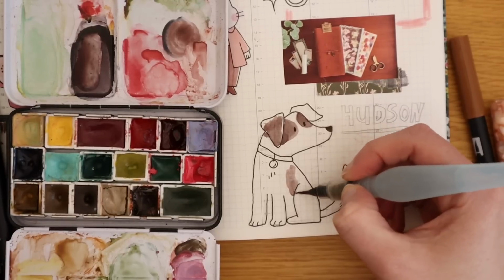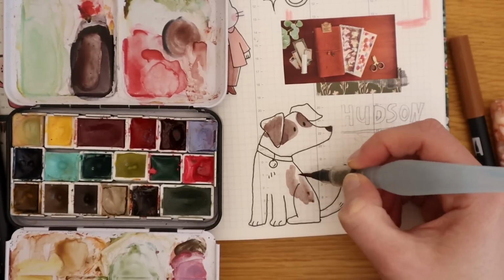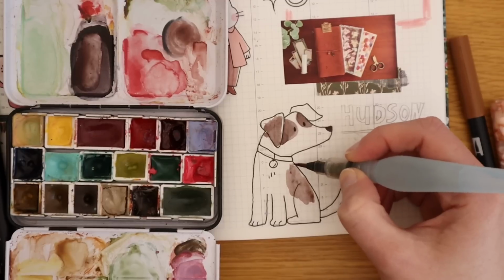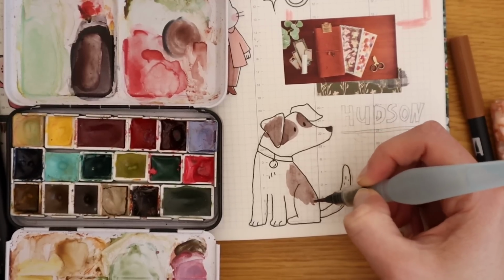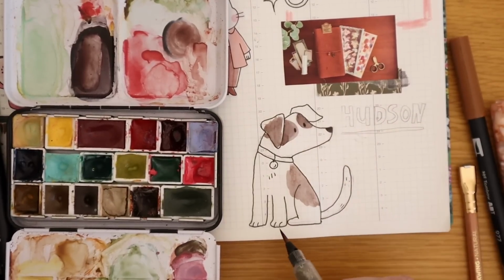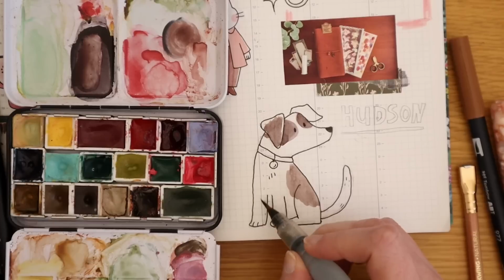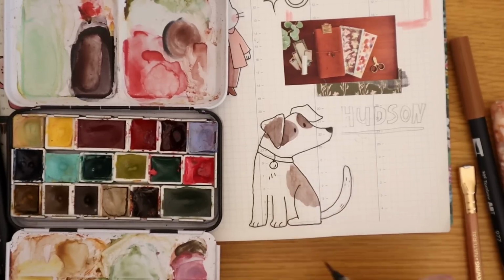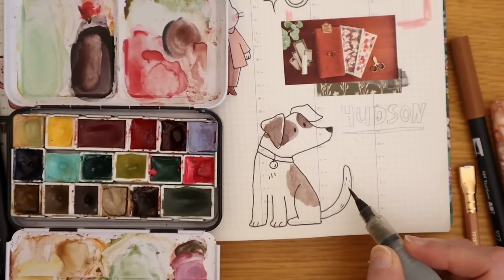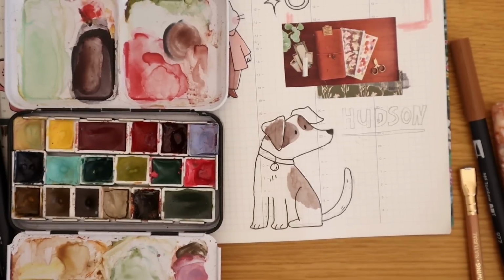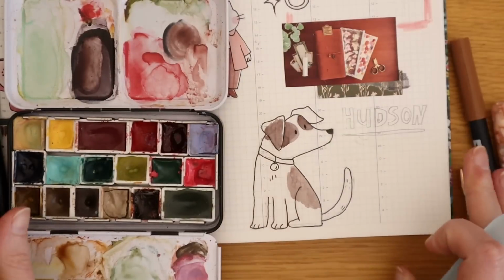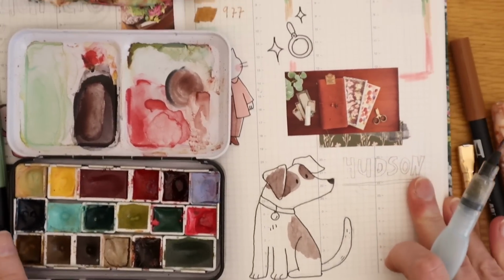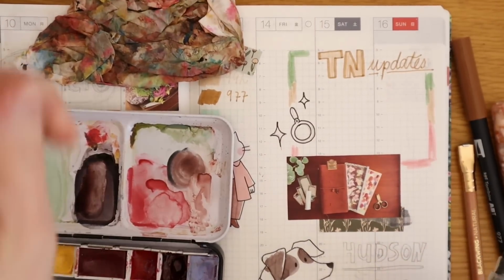Again, I can always come in later and add more. His coloring is pretty forgiving in that way. I'm pretty sure that there's going to be something on his legs too, and then his tail. Not sure either. Oh, and while we have the watercolor here, let's see about our tiger's eye.